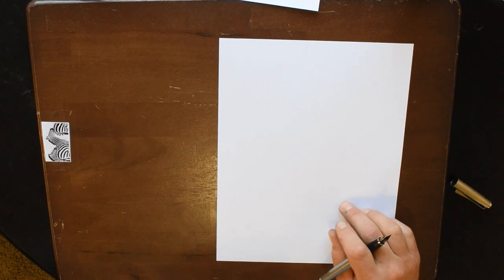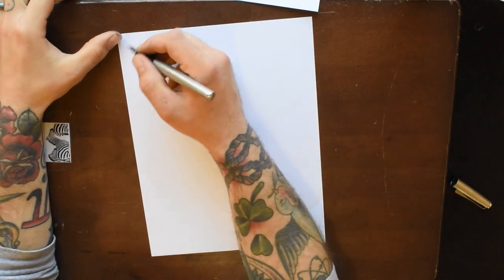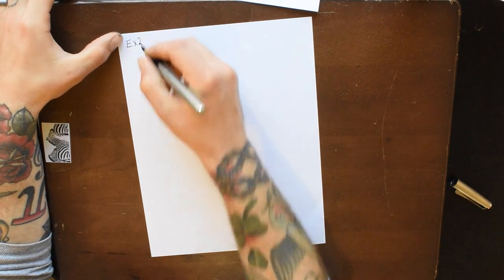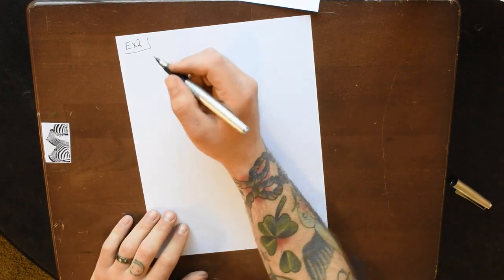Okay, so we have seen algebraically what this means. We've seen graphically what this means. Let's do an example with some algebra.